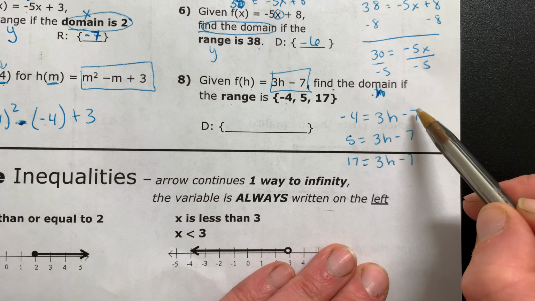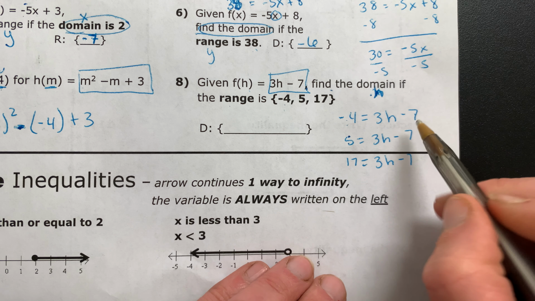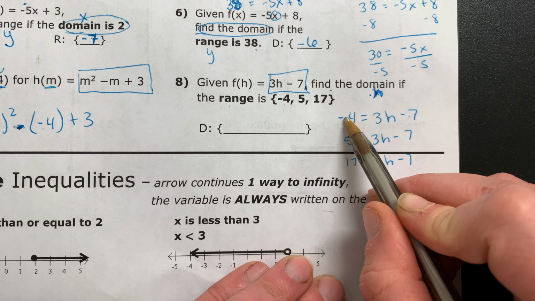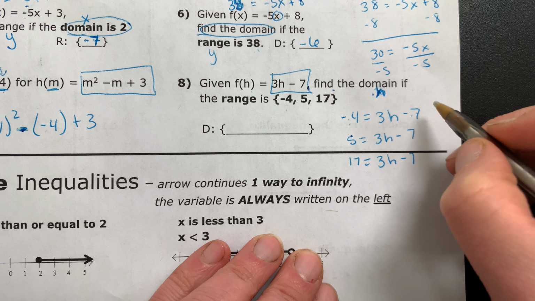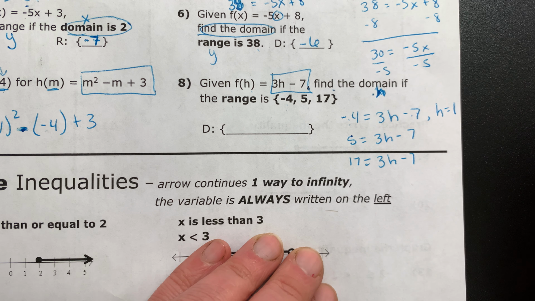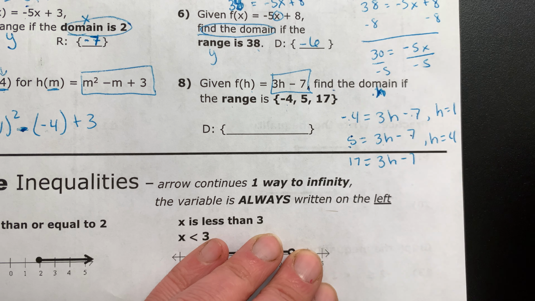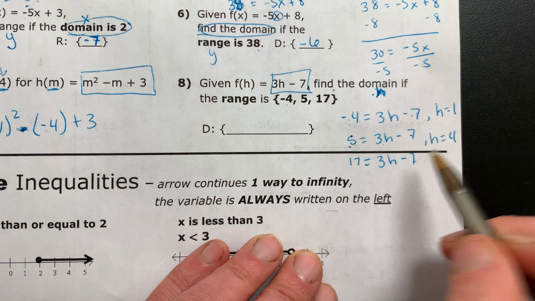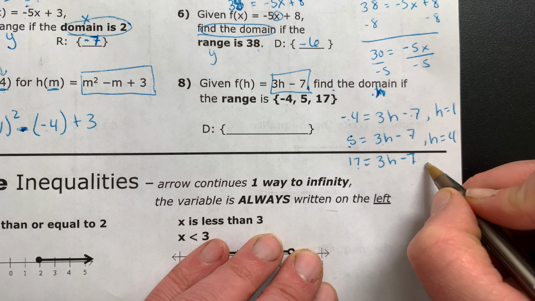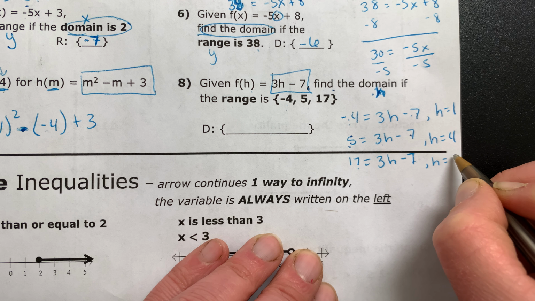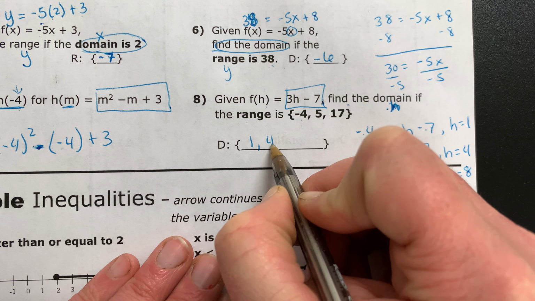All right, so if I solve this one and move this one over, then I add 7, which gives me +3, so h is 1. So on this one, h is 1. If I add 7, that gives me 12 divided by 3, h is 4. If I add 7 over here, that gives me 24 divided by 3, h is 8. Then we put them in order from least to greatest. 1, 4, 8.